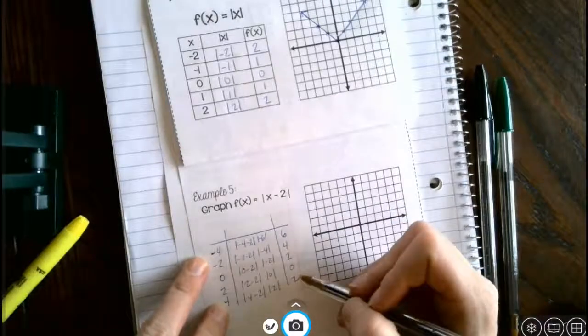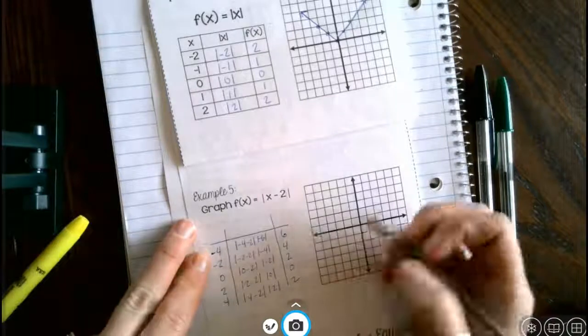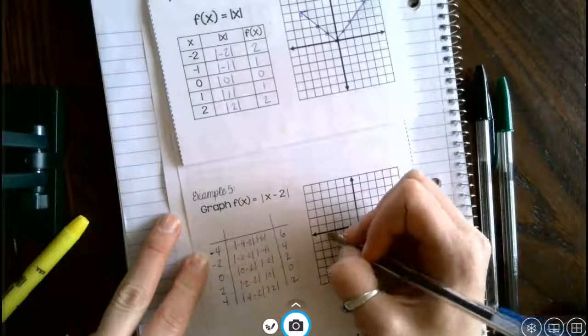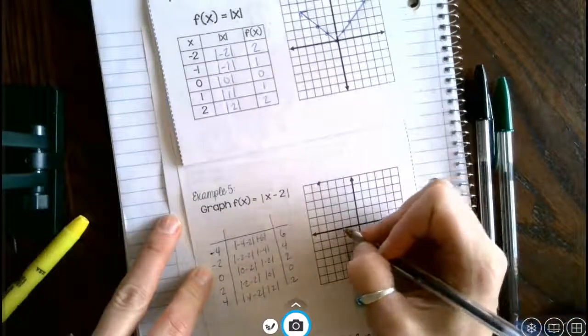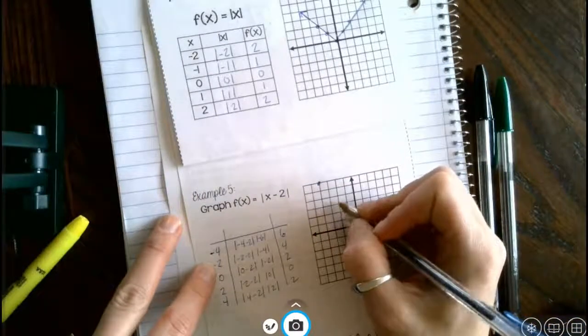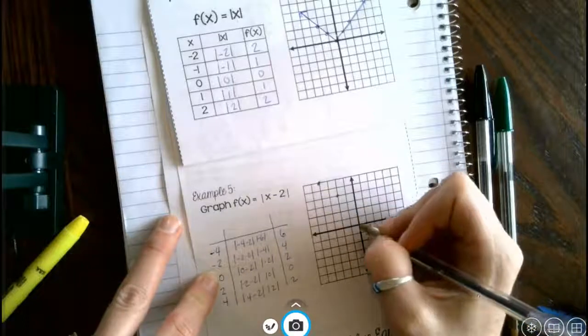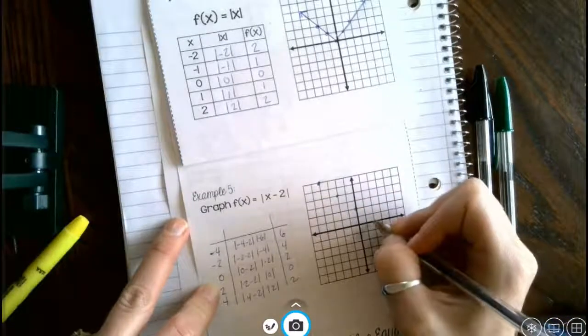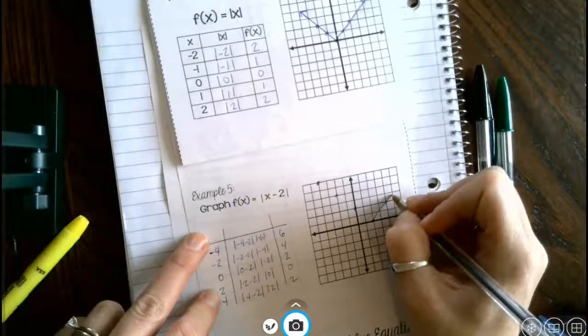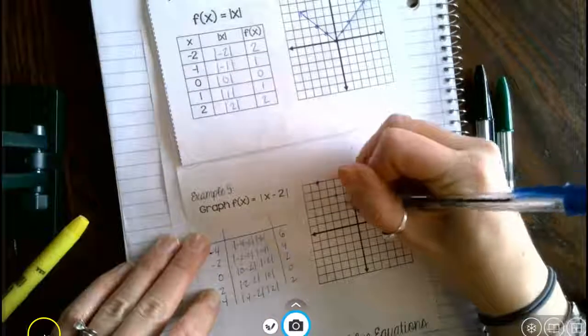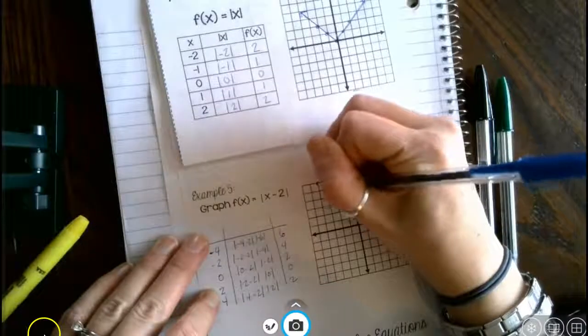So now here again I have some points that I can graph. So I can graph my -4 and 6, and then I can graph my -2 and 4, and my 0 and 2, and my 2 and 0, and my 4 and 2. So you'll see here what has happened to my function.